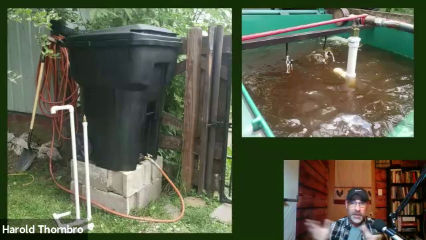And I'll make compost tea for 24 hours. I'll clean it out really good. And then I put the drain pipe back into it. And I use it for the rest of the month to collect rainwater.